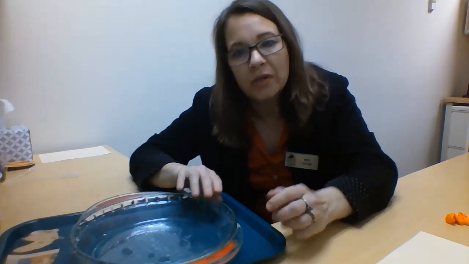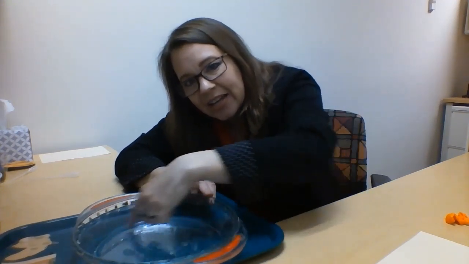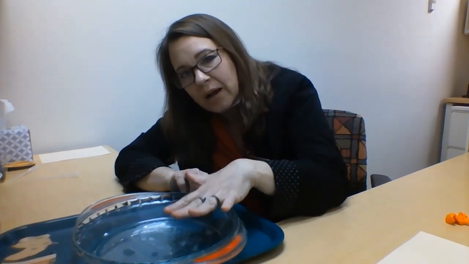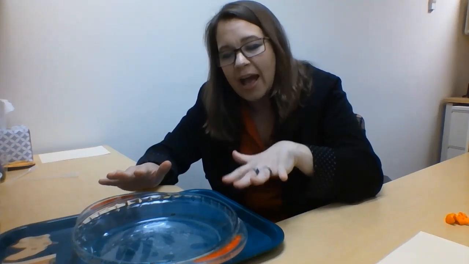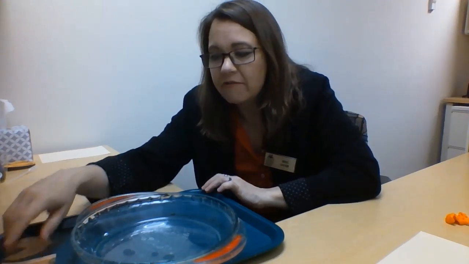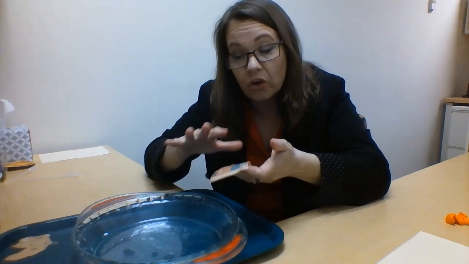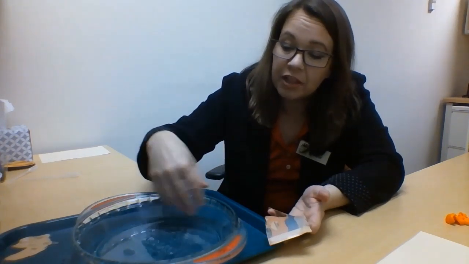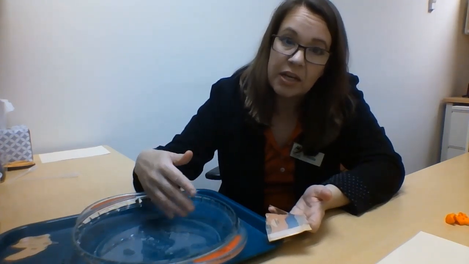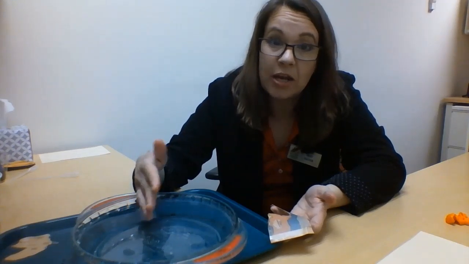What we're going to do is look at the side of this pie plate, and watch how these very thin layers, which simulate the continental and oceanic crust covering the outer edge of the earth, behave. The liquid down below represents the mantle, which is what all of the plates are moving on.